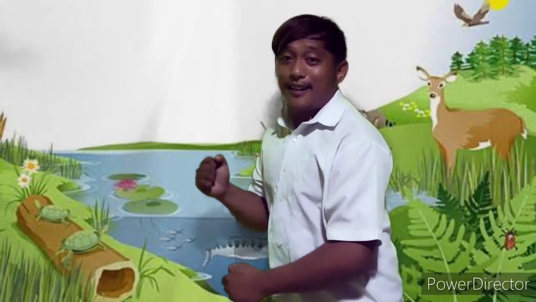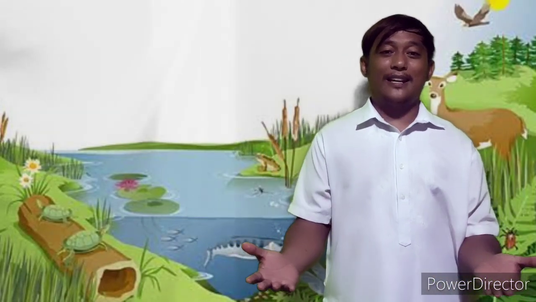An organism's shelter protects it from other animals and extreme weather. Shelter also provides space for eating, sleeping, hunting, and raising a family.